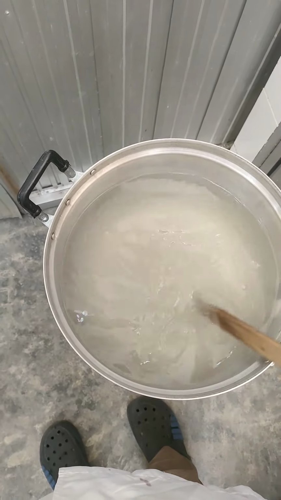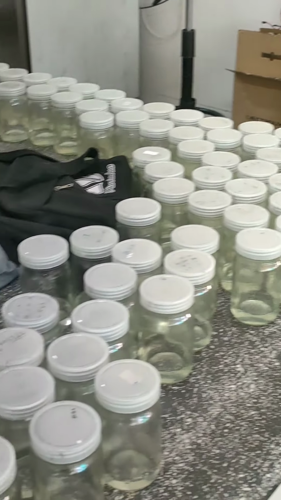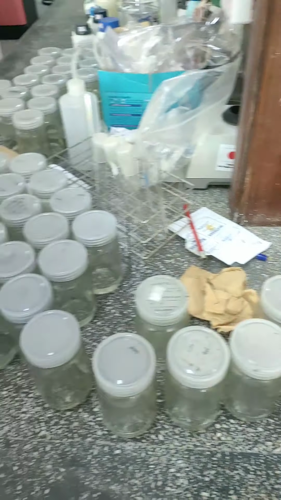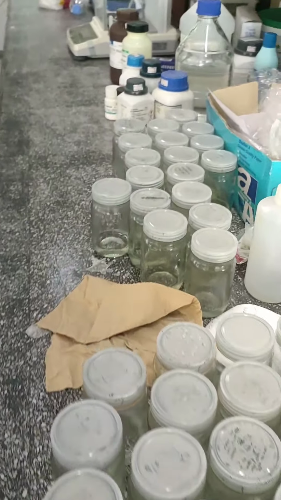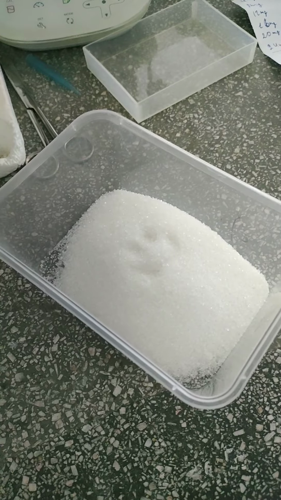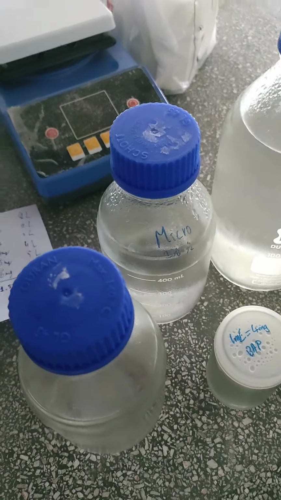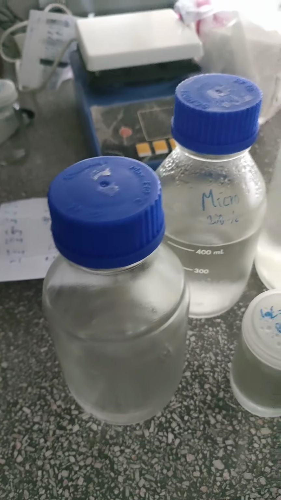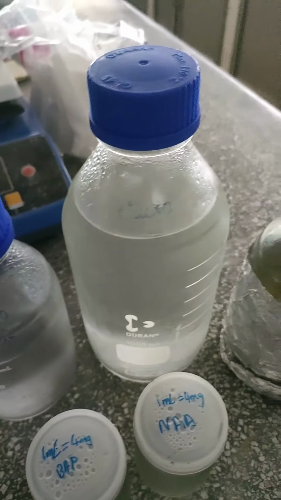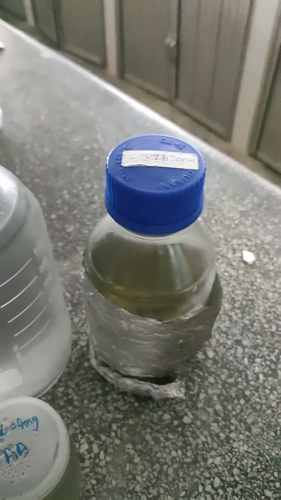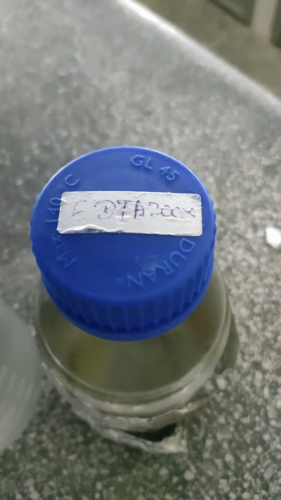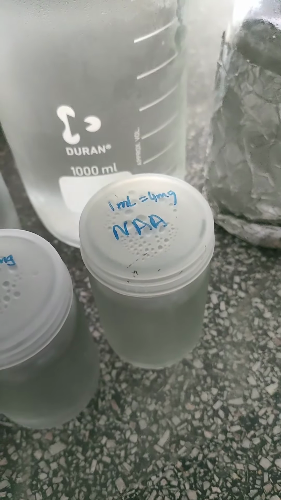Today I'm going to show you guys how I prepare my Murashige and Skoog media in plant tissue culture. So this is how I made them. I have the regular sugar, the vitamin, micronutrient, macronutrient, ethylene diamine tetraacetic acid, and the hormones, benzylaminopurine and naphthalene acetic acid.